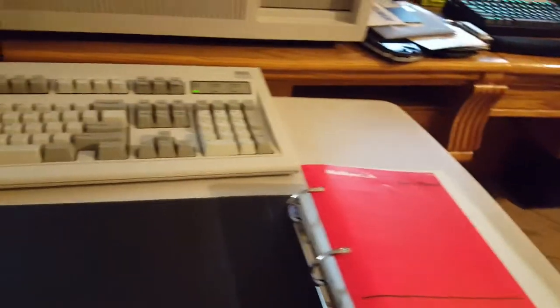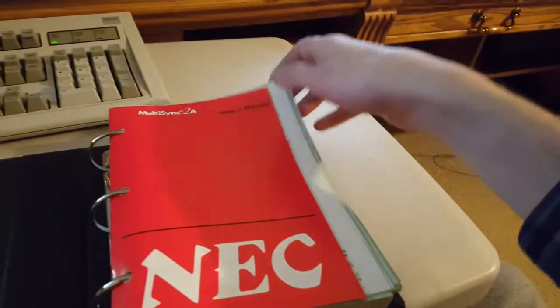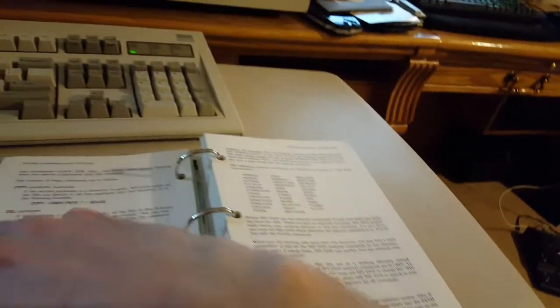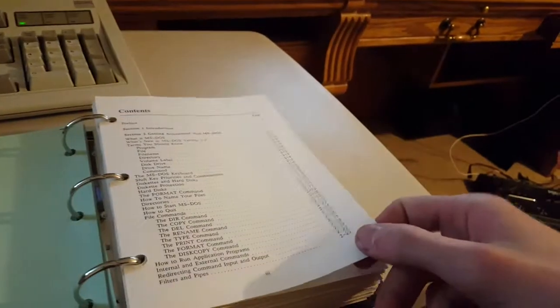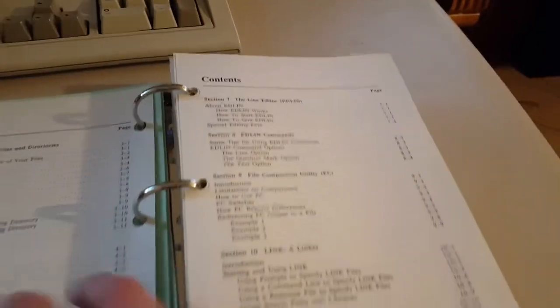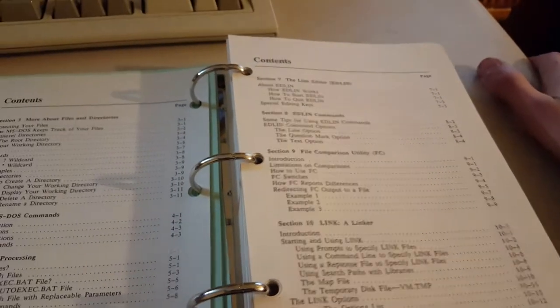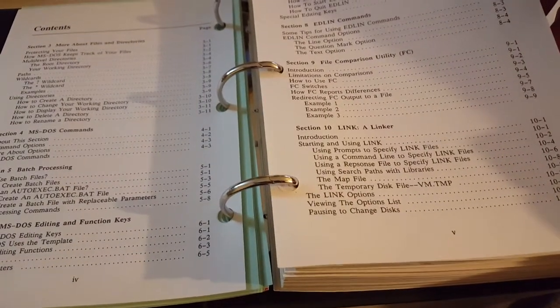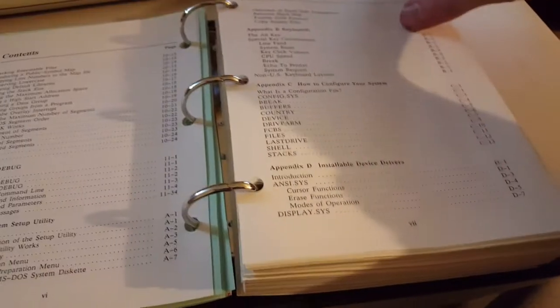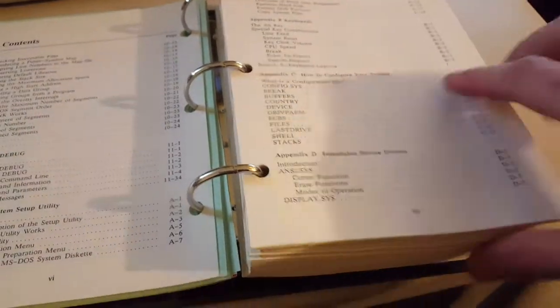Well, I guess now that I have the giant book of commands and other crap like that, it's time to dive in and learn how to configure my system. That means also learning how to use edit line, which is gonna be a chore. Edlin commands. Oh boy. So yeah, off to Appendix C we go.